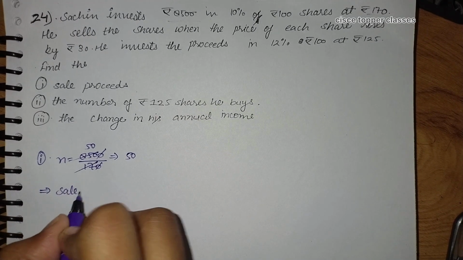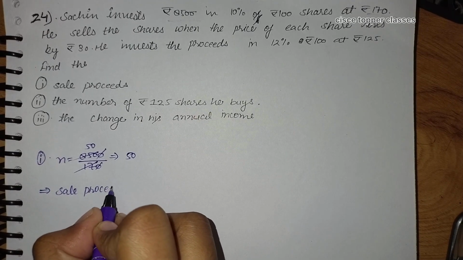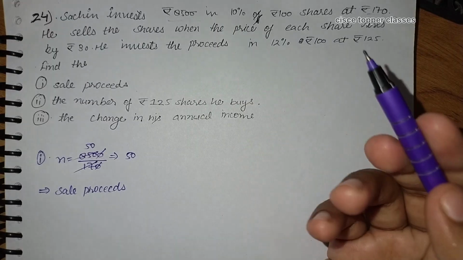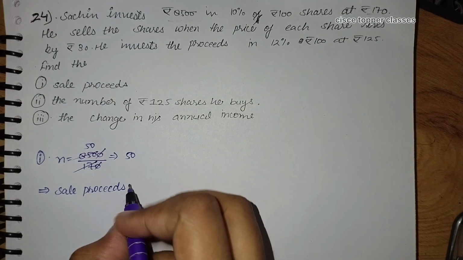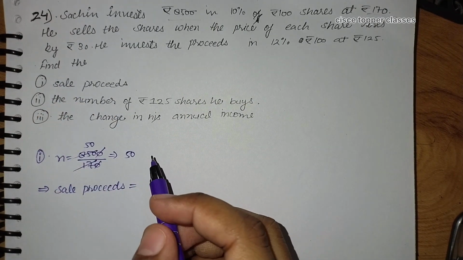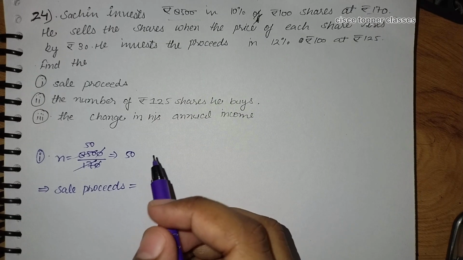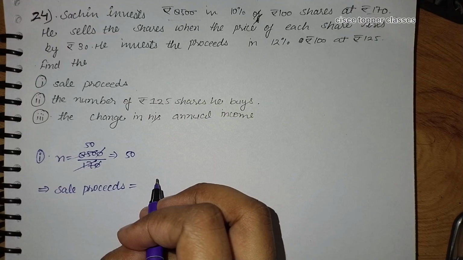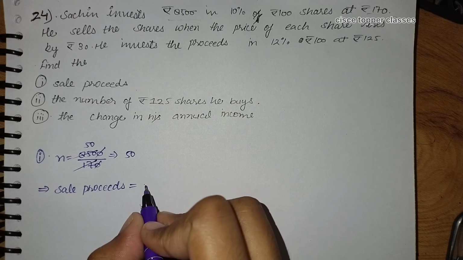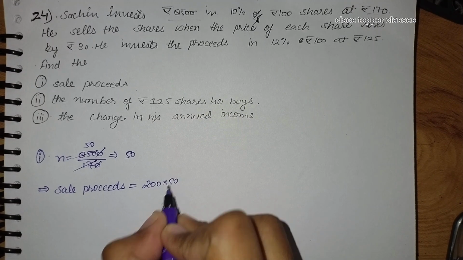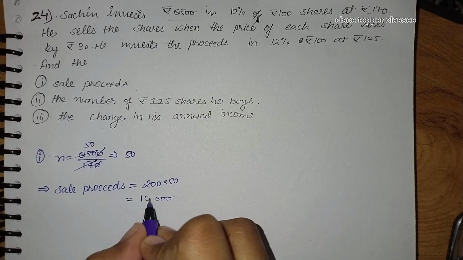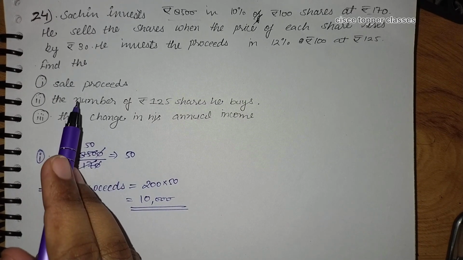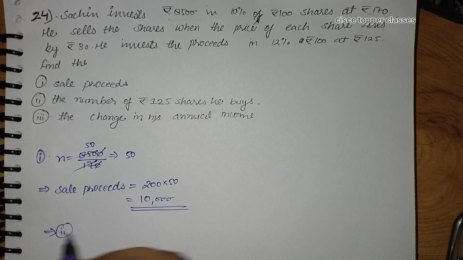If you want to find the sale proceeds, meaning the total amount which he gets on selling the shares, the market value is when each share rises by rupees 30, meaning it becomes 200. So 200 into 50 will be 10,000 rupees, which is the sale proceeds here. This is the answer of the first part.